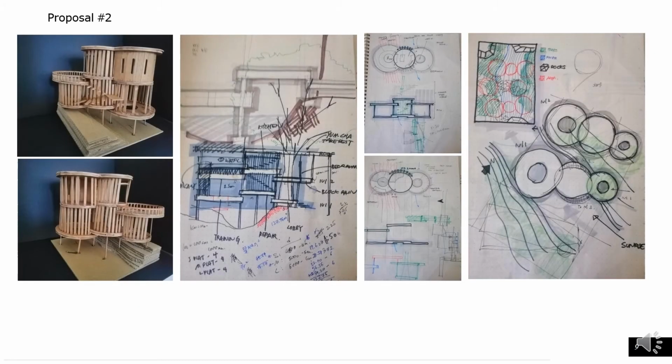After the first proposal, let me introduce my second proposal to you. As you can see, I did the same thing, sketches. Now I also added the side view, the section view, and the elevation view to show the difference in the circle levels.